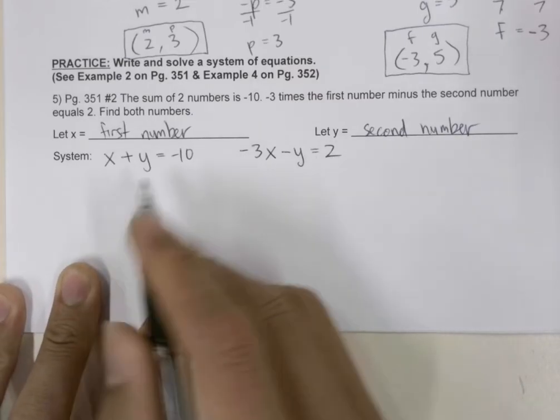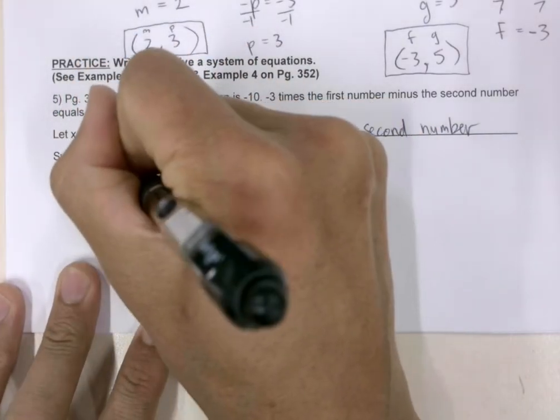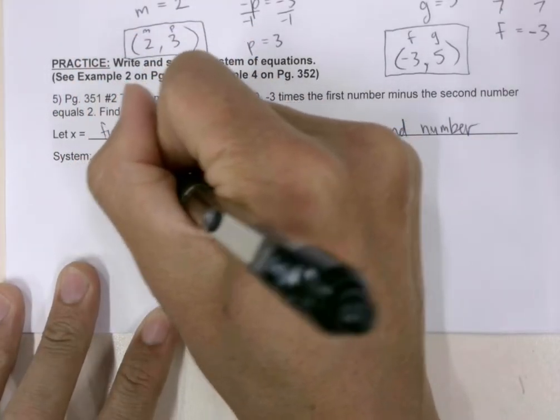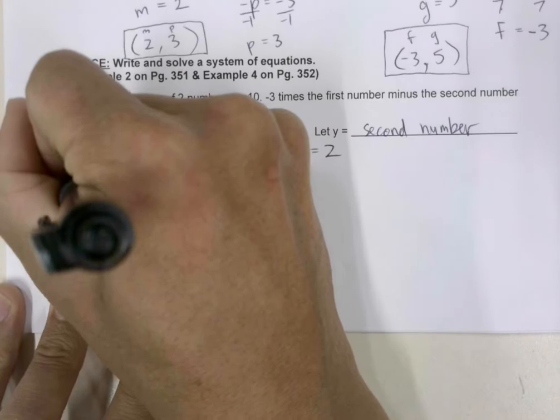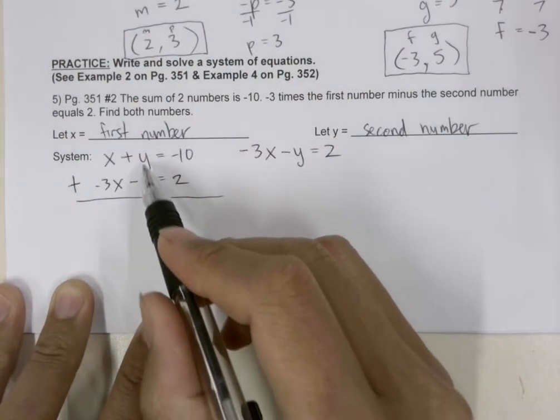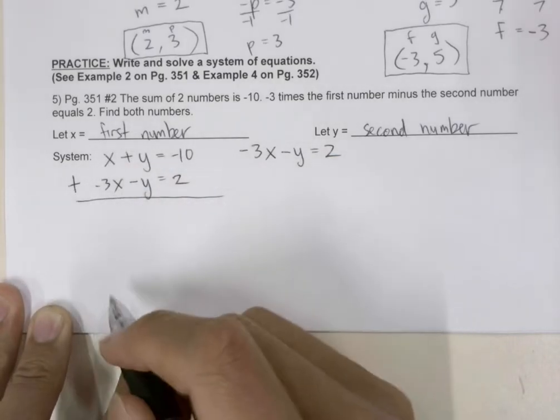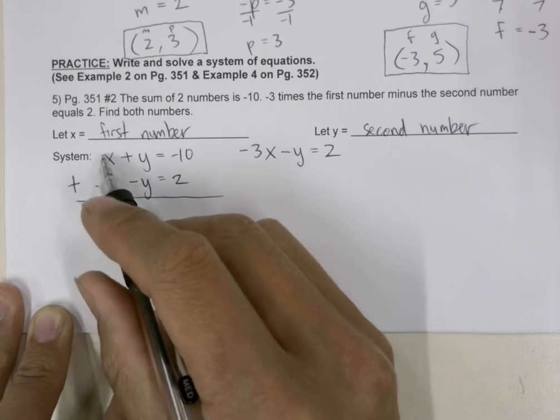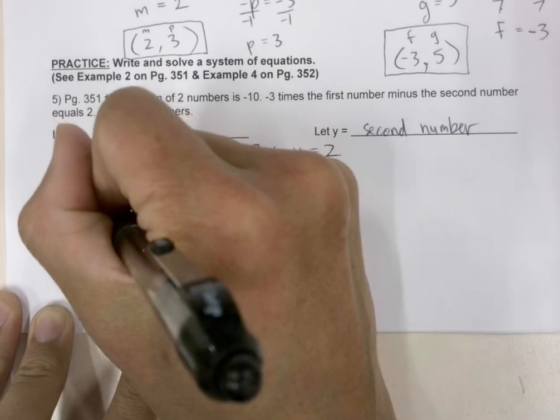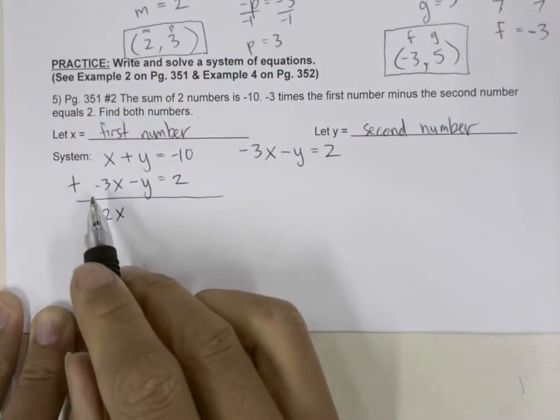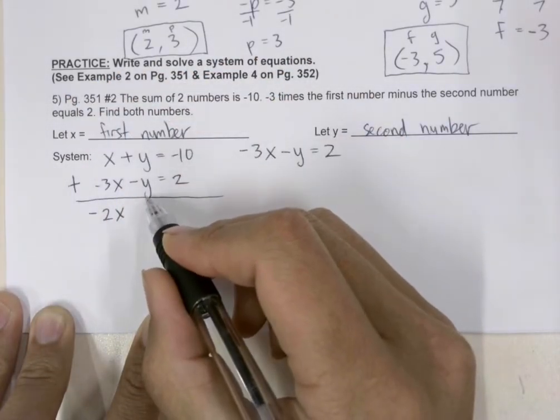I'm going to put my second equation right underneath my first one. So I get negative 3x minus y is equal to 2. I'm going to take these two equations and add them so that my y's become eliminated. So I have x plus a negative 3x. Since the signs are different, I take the bigger number minus the smaller number, which gives me 2, and I keep the sign of the bigger number, negative. y minus y is equal to 0.